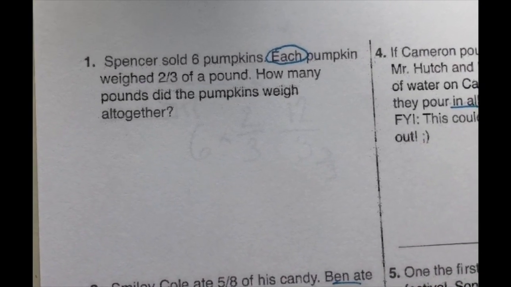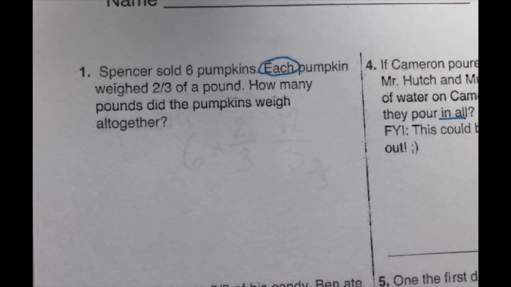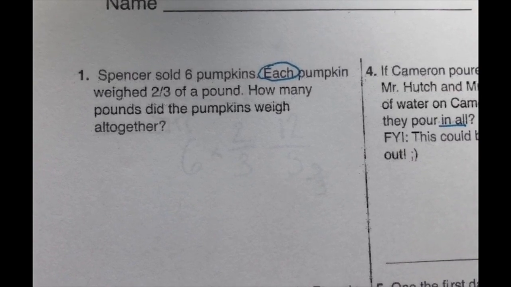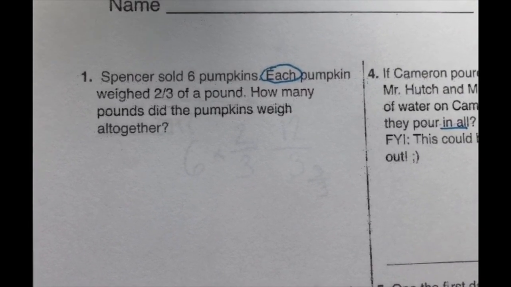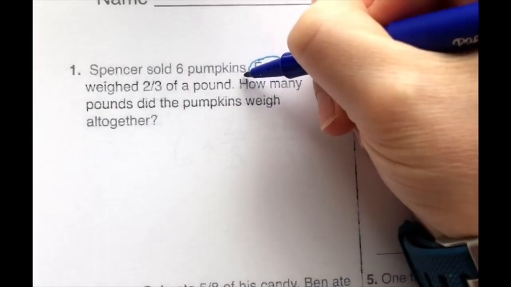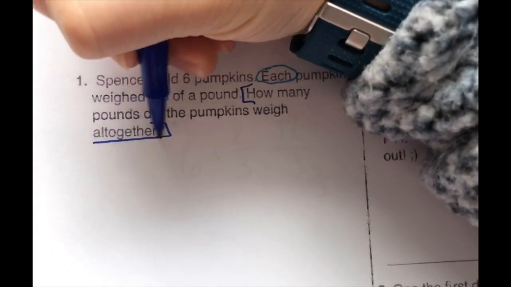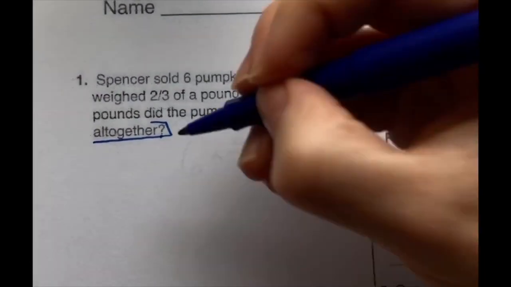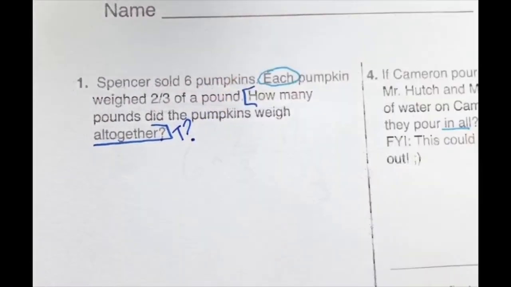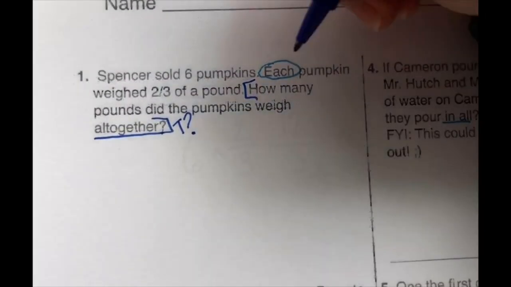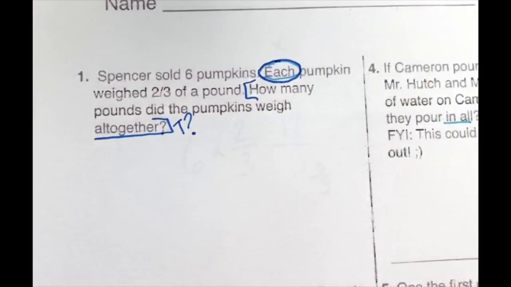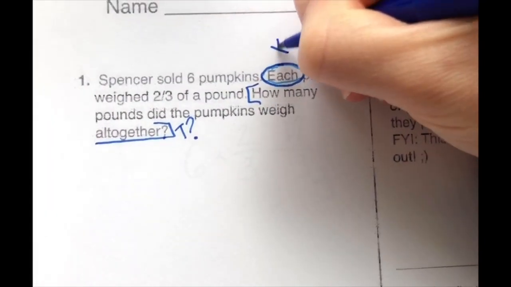Okay guys, let's start with number 1. It says, Spencer sold 6 pumpkins. Each pumpkin weighed 2/3 of a pound. How many pounds did the pumpkins weigh all together? So let's start by bracketing our question. Since we have our hint word "together" in our question, we know we're looking for our total. Our other hint word is "each." And since we know we're looking for our total, we know each means we need to multiply.